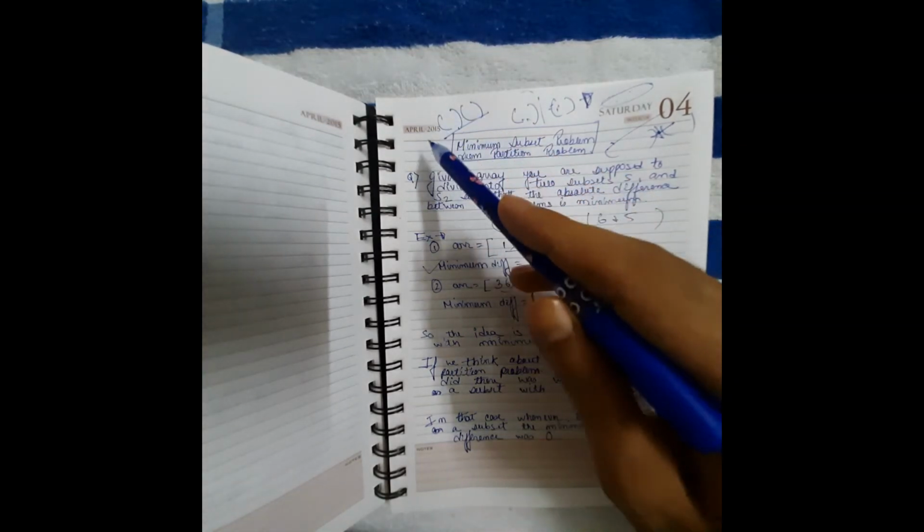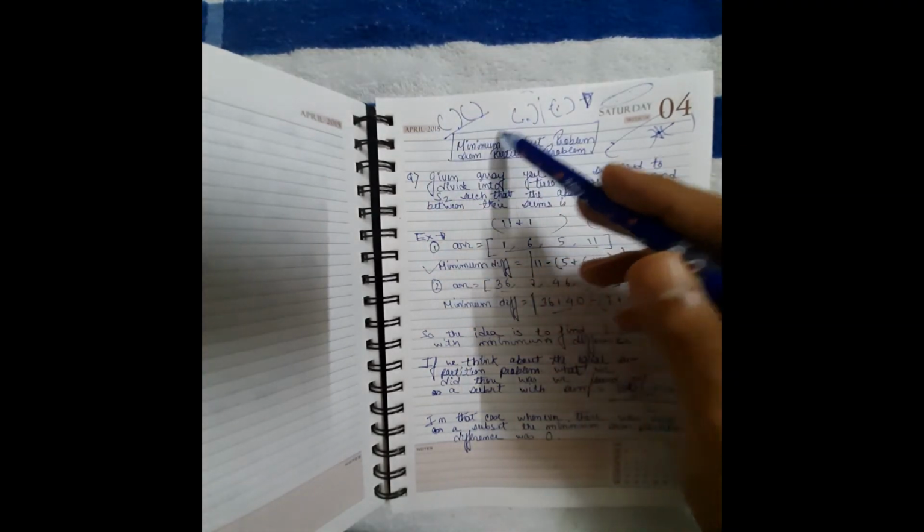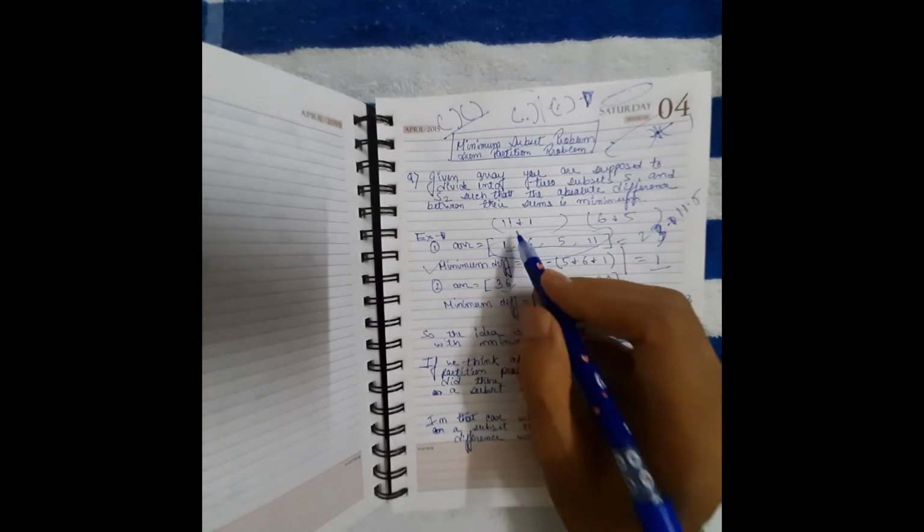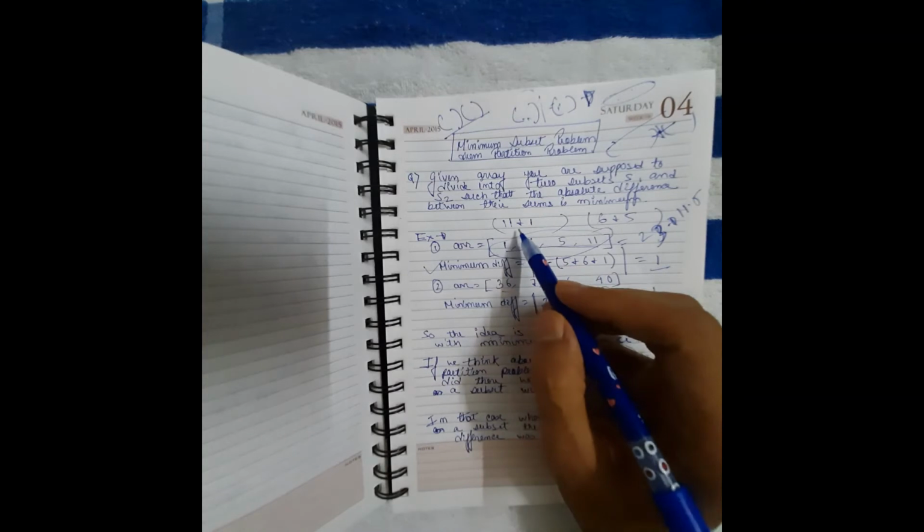So from this we get an idea that the sum of each subset should be closest to half of the sum of all the array elements. Let's say this will give us a sum of 23. So each of the subsets should be closest to 11.5, and one is 11, one is 11 plus 1, 12. So the difference we are getting is 1.